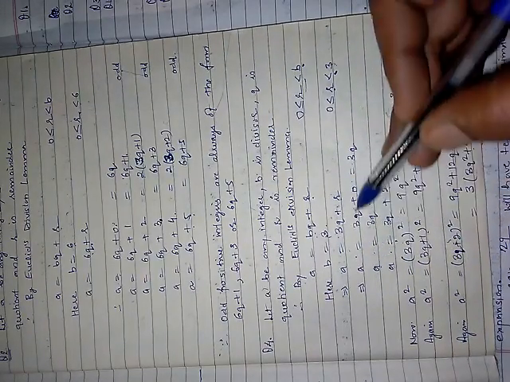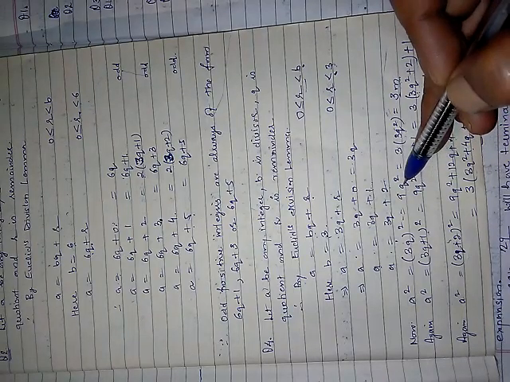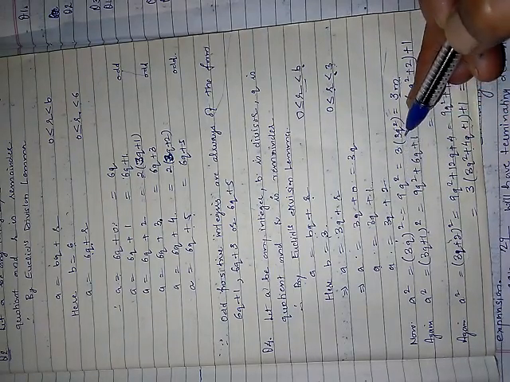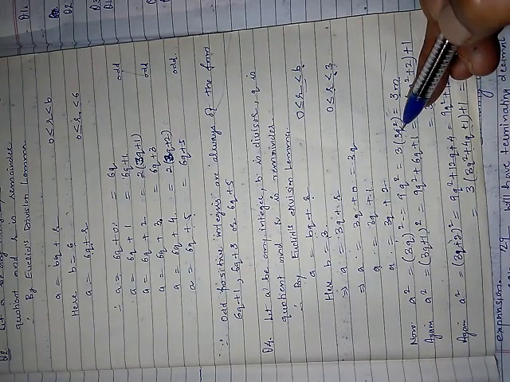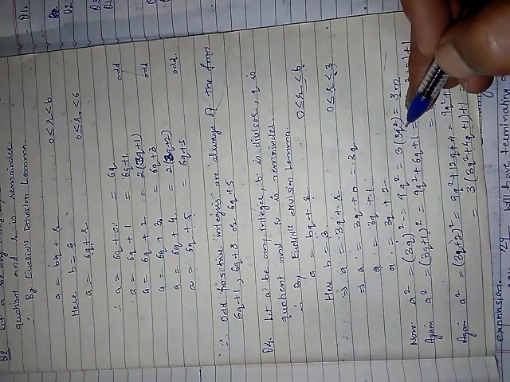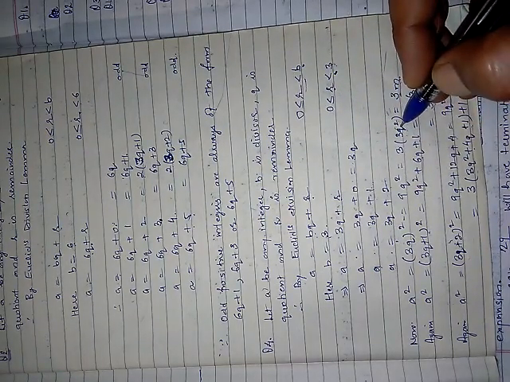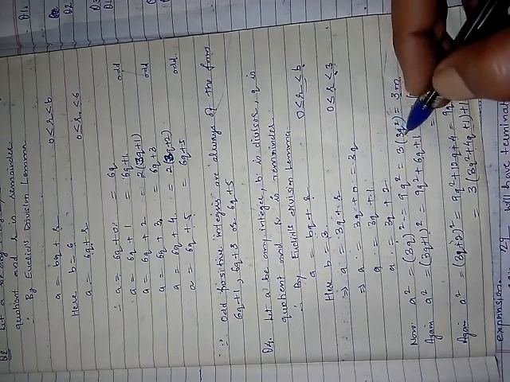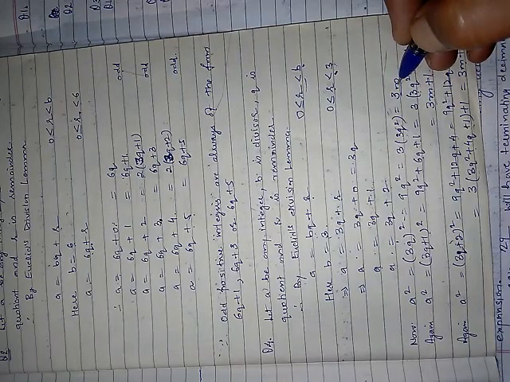The square of the first number, a square, is 3q square, that will give you 9q square. From here you can take out 3 as common, inside it will be 3q square. In place of 3q square you can simply put m, just to make it simple. 3q square is a scalar quantity. Scalar means any number will be there, and suppose that number is equal to m, so we are just replacing it by m, so it will become 3m.